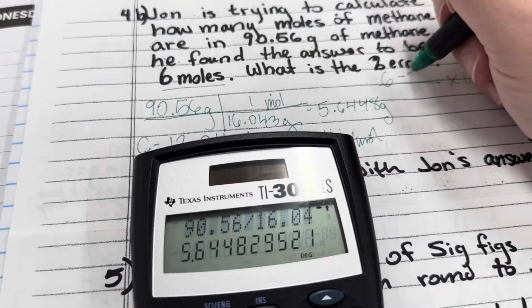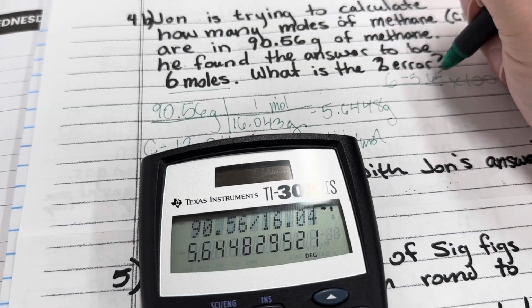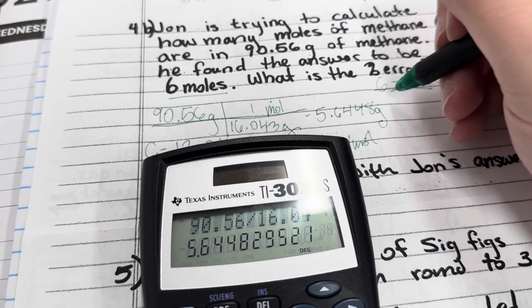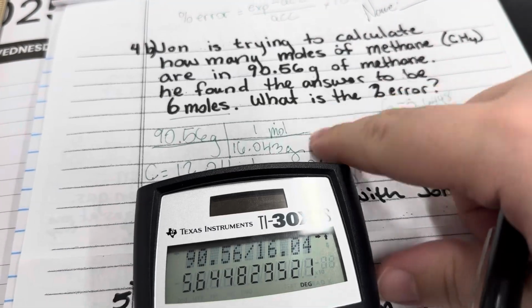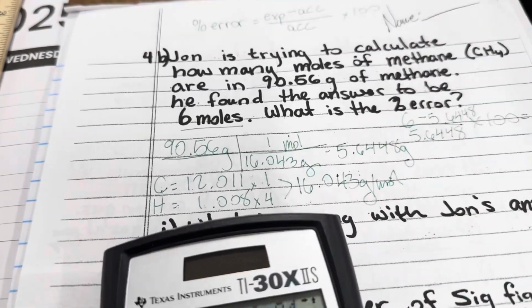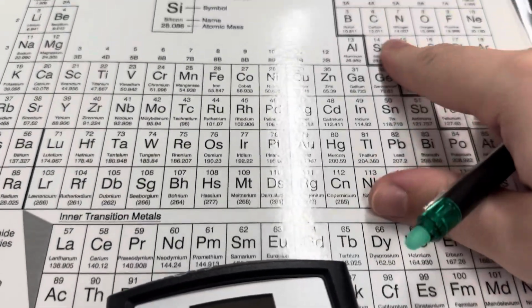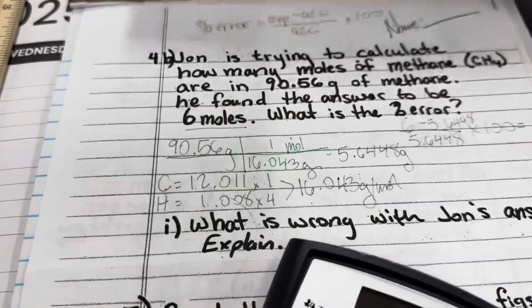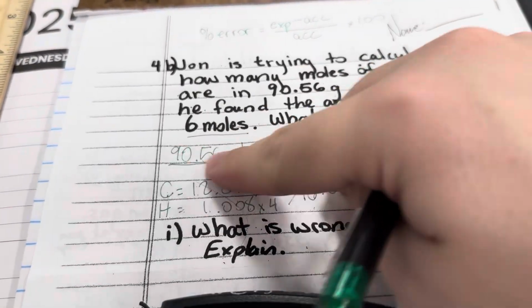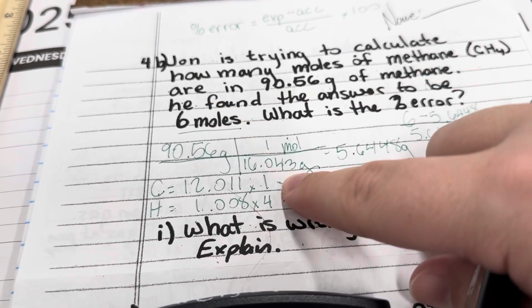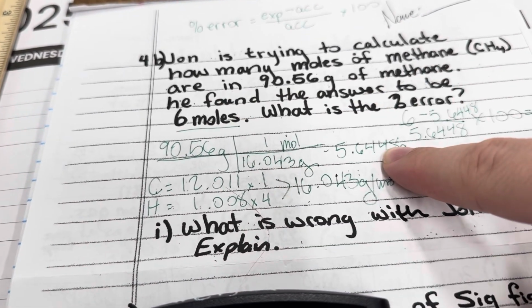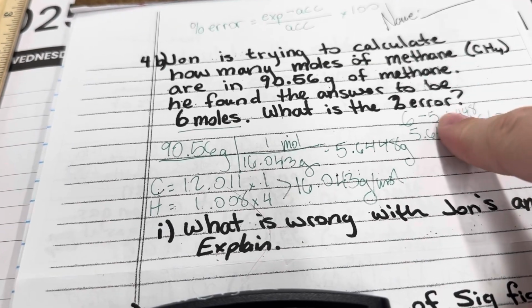So 5.6448, because we know that this has to be the exact number, because all we did was look at the exact number on the periodic table, and we divide using their 4-digit number. Okay, so that number divided by 16 gave us this. And so this is what it should have been.